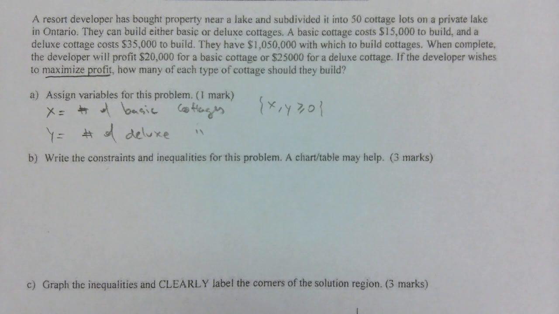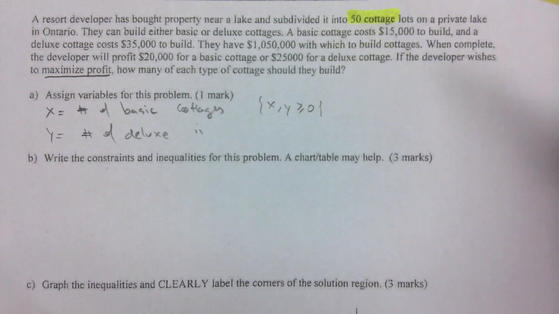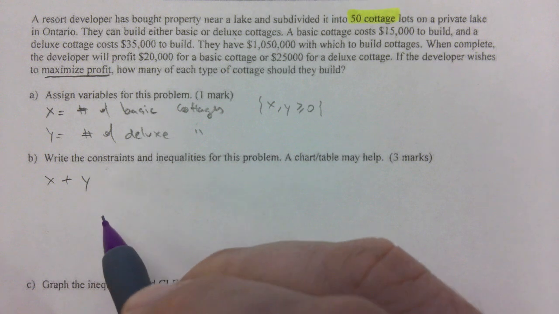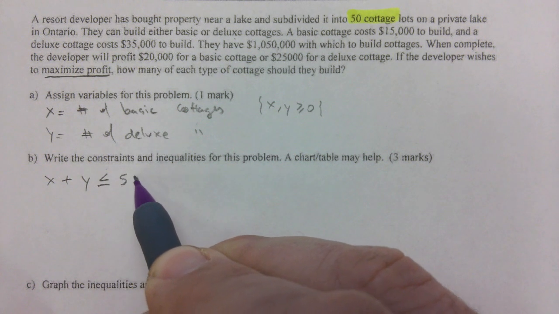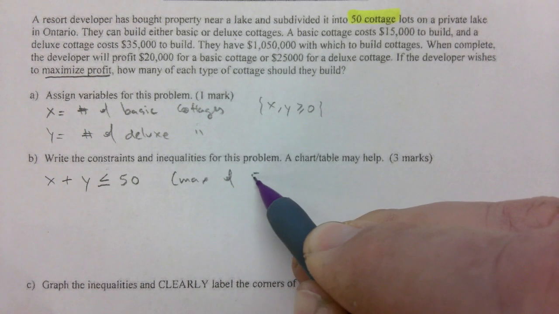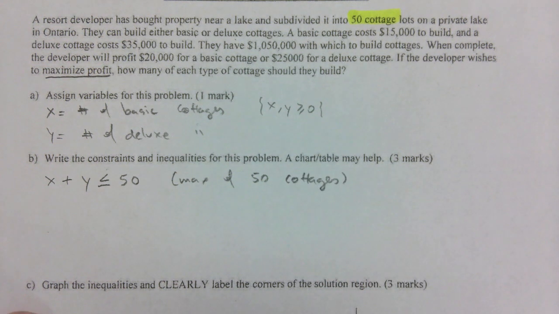A chart or table may help. That's only if you want to. And so what are the restrictions, right? If you go back up here, 50 cottages, that means that you can have a maximum of 50 cottages altogether. So the amount of basic and deluxe, it doesn't matter what combination. What is true is that it needs to be less than or equal to 50. Okay, so maximum of 50 cottages. So that'll be 1 mark.